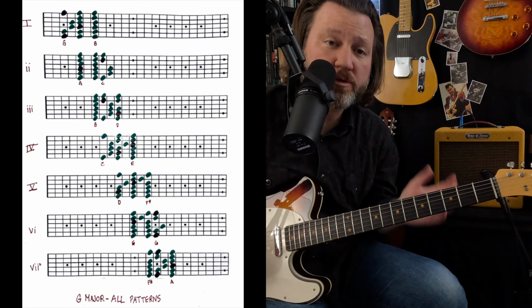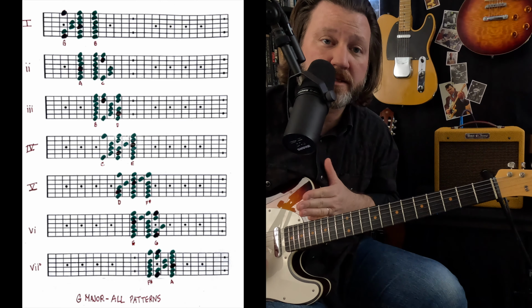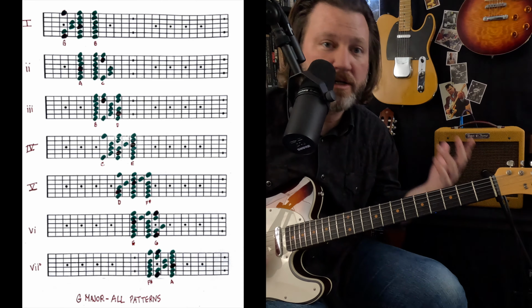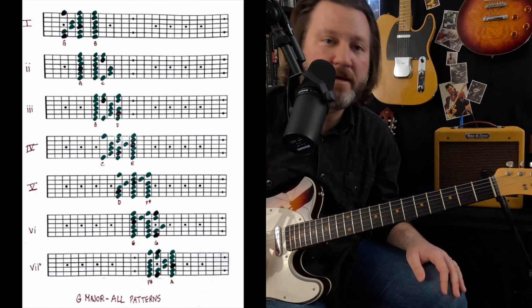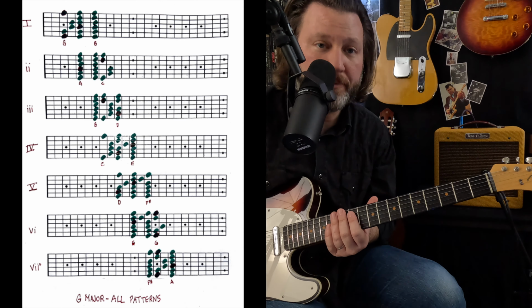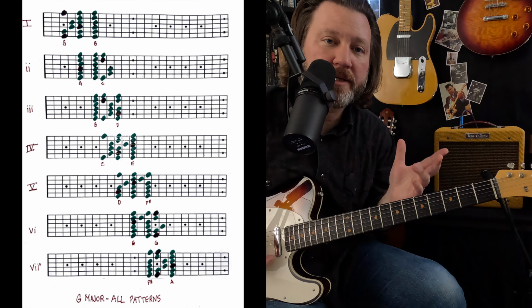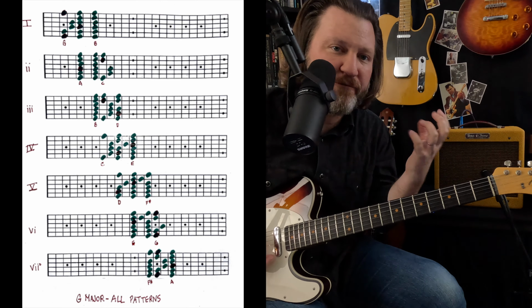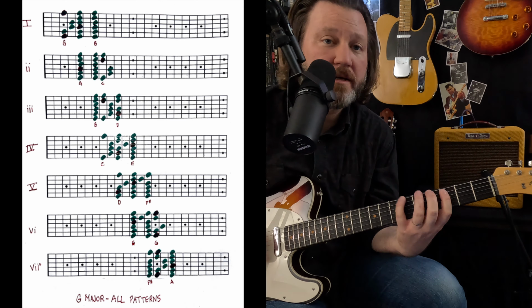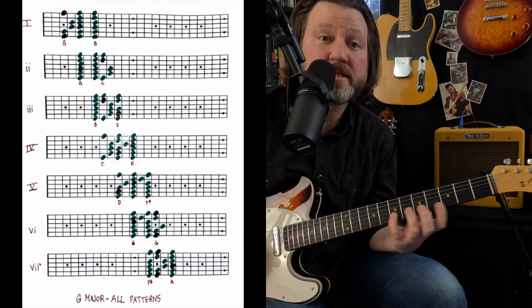Okay? Just realize that when we're putting this whole scale together, as you see on the screen there, every G note is part of the G major scale. Every A, B, C, D, E, and F sharp is part of the scale. So it doesn't matter where I play it, it's in the scale. Remember, guitarists, a scale is not a fingering. There's 2 different things, okay? So this is a really important thing.